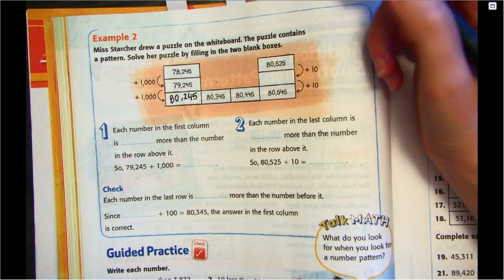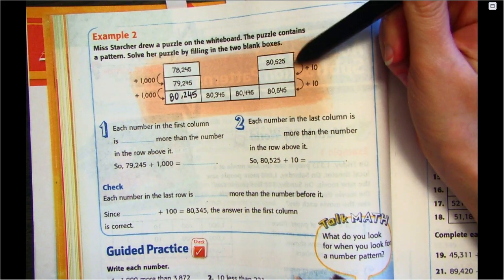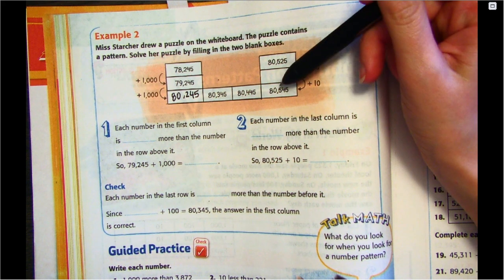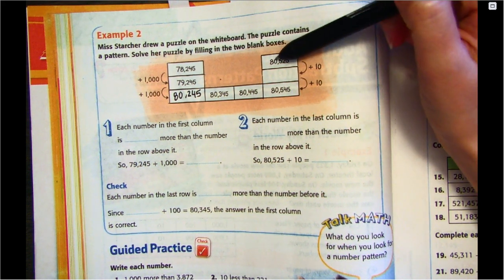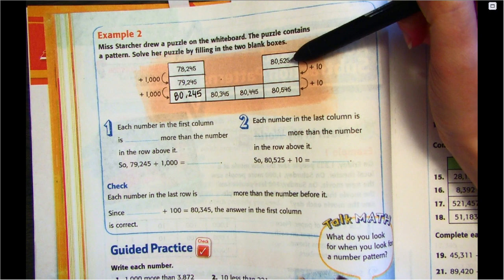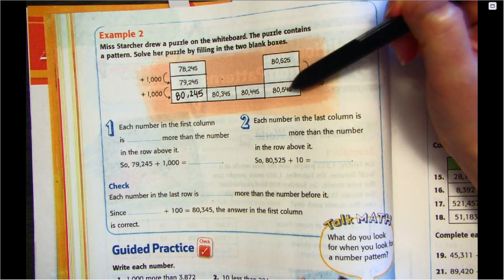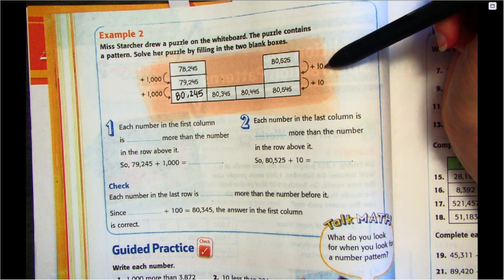80,000. Then over here, we can see that there's a different pattern going on in this column over here. So we've got 80,525, something here, and then 80,545. And this time we are adding 10 each time.